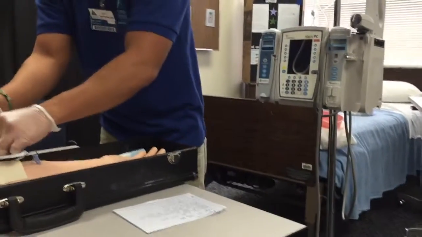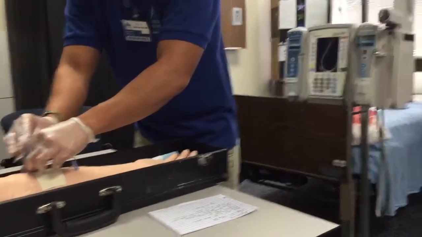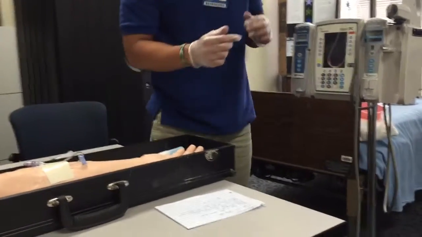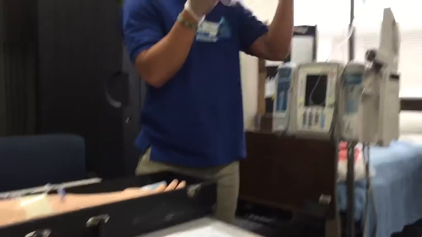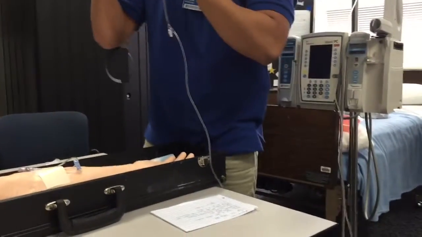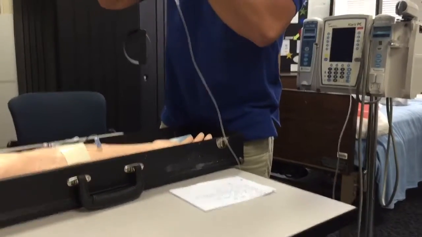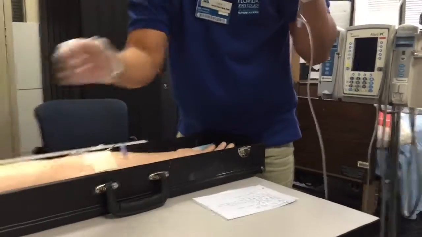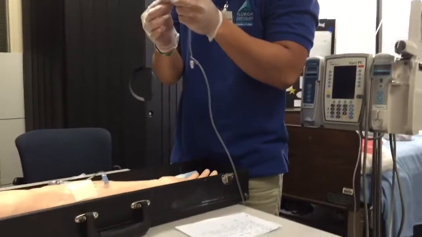I'm going to cleanse the site with another alcohol, just to make sure it's clean. That's good. I'm going to go ahead and grab my mini bag. This tip is on there so it would still be sterile. I'm going to go ahead and take this off. You can dispose of this. And then that's already an alcohol swab.